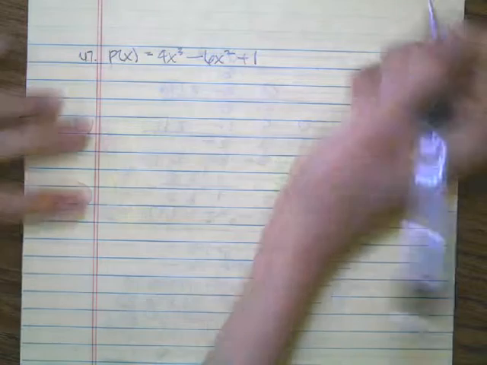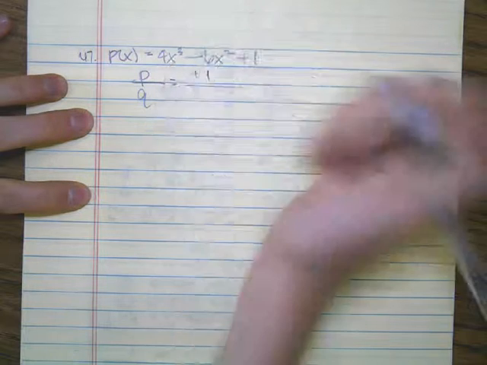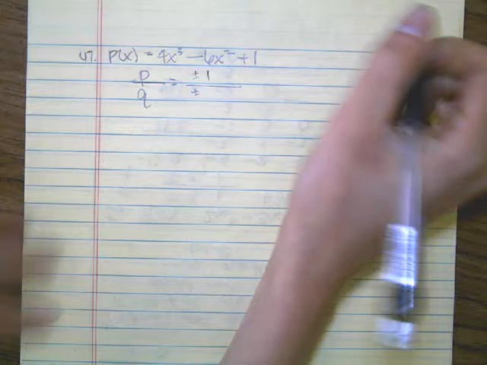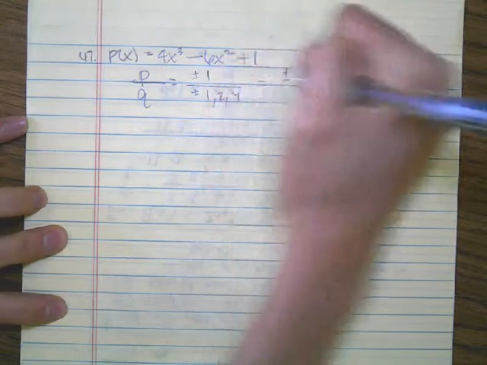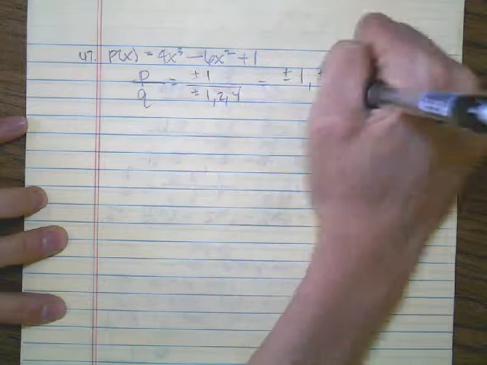So the first thing I'm going to do is list the possible rational zeros. So I take the factors of the end, so plus or minus 1, over the factors of the beginning term, or beginning coefficient. So that's 1, 2, and 4. And I write those out as 1 over 1, which is 1, 1 half, 1 over 2, and 1 over 4.